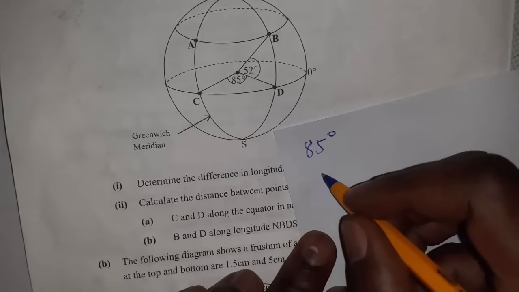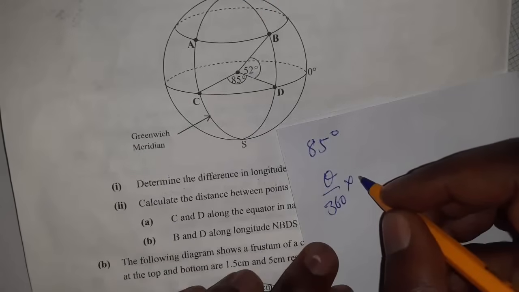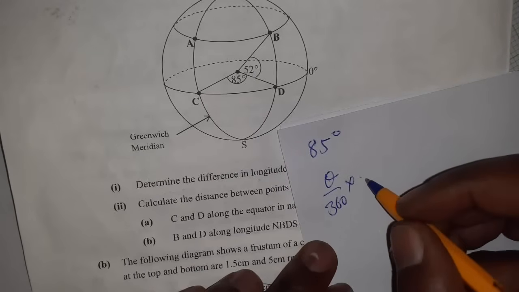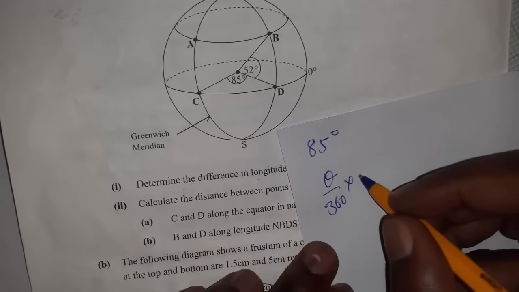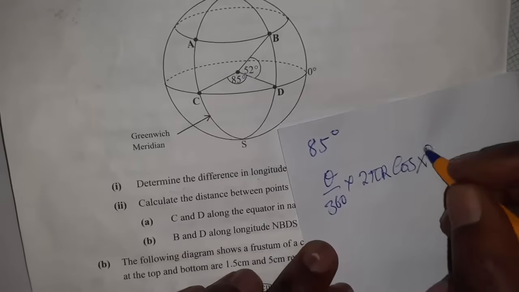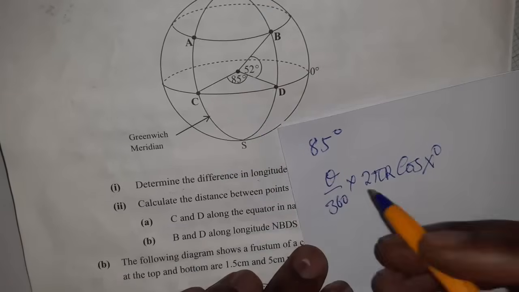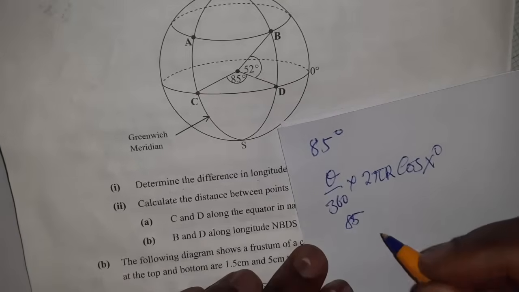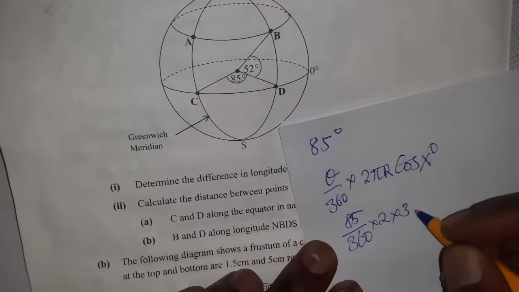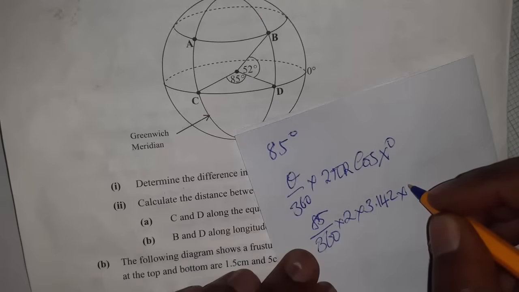We can maintain this same formula here, where theta is this same angle, which is 85, over 360, multiplied by 2, multiplied by 3.142, multiplied by the radius.